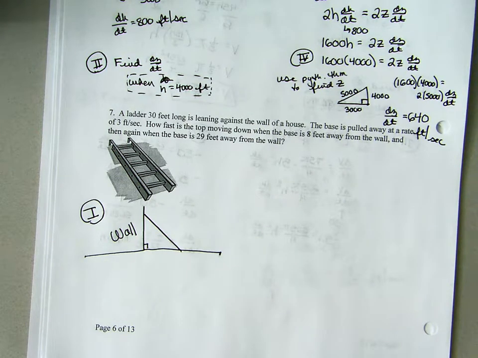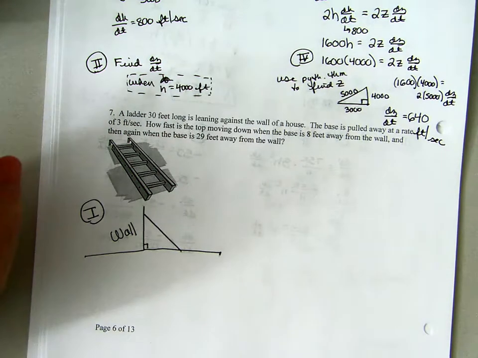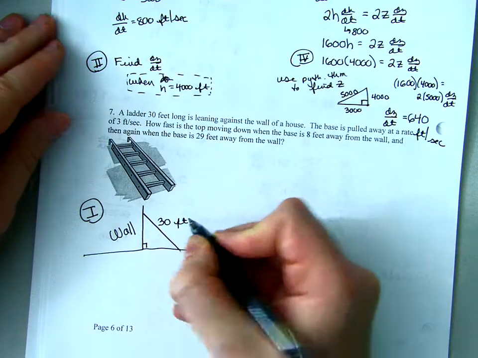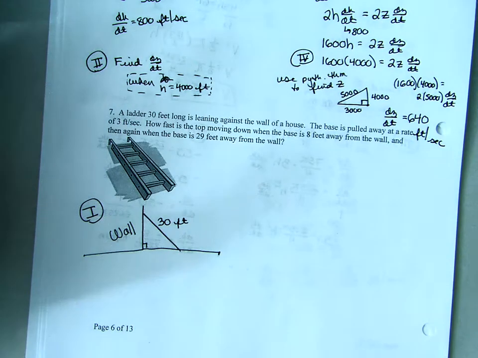So, are all three sides of the triangle going to change as the ladder slides down the wall? Emily, what's not going to change? The ladder is still going to be 30 feet long. That's not changing. I might as well go fill that in. How about the other two sides? Are they changing?